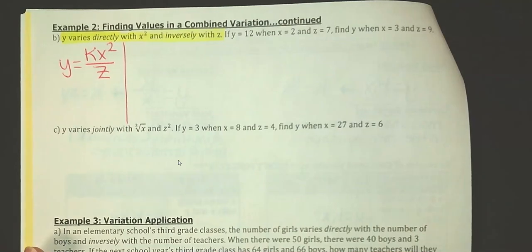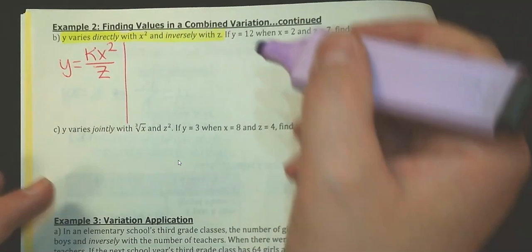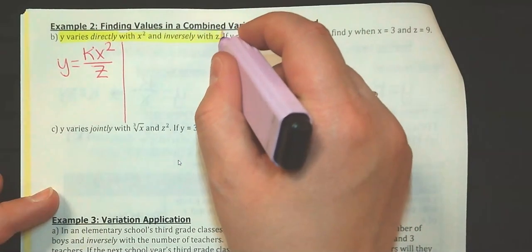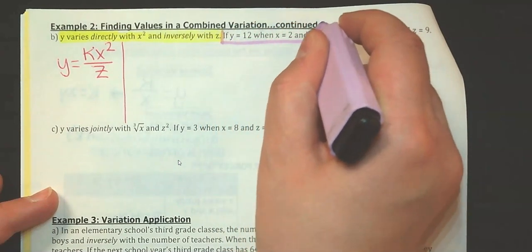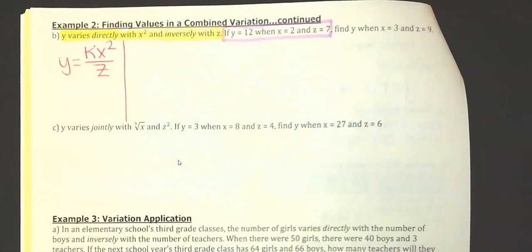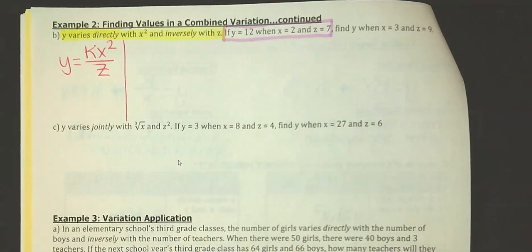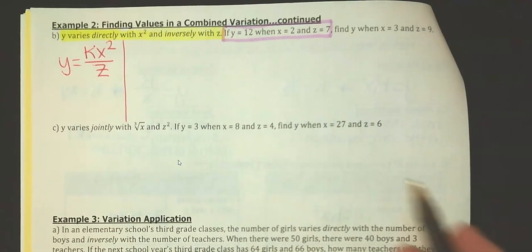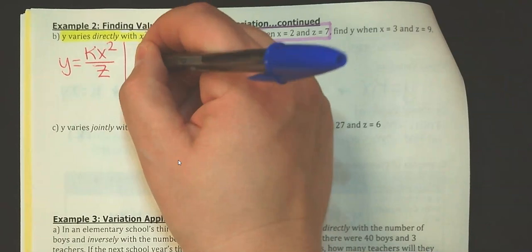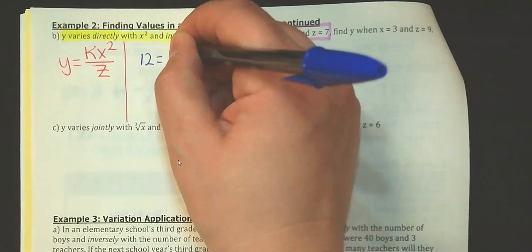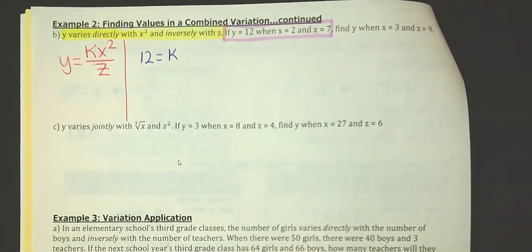Now, they're going to give me just enough information to figure out the k value. So that's going to come here. It's going to say if y is 12 when x is 2 and z is 7. I'm just going to stop right there. Plug that information in to figure out my k value. All right, so it says y is 12. So I'm going to put that in for y. K is what we're going to solve for. So I'm going to leave that alone.